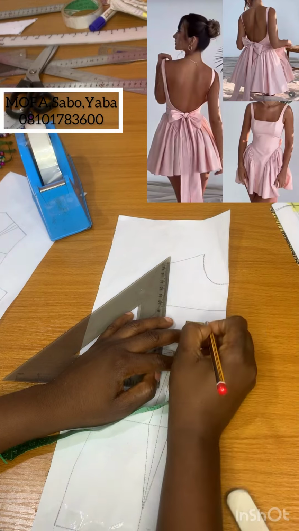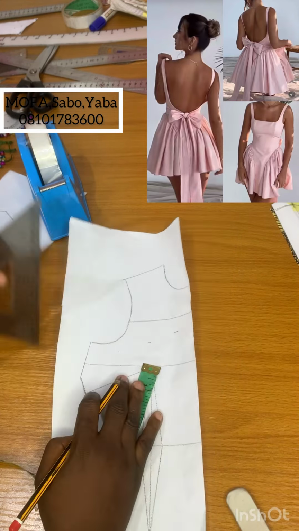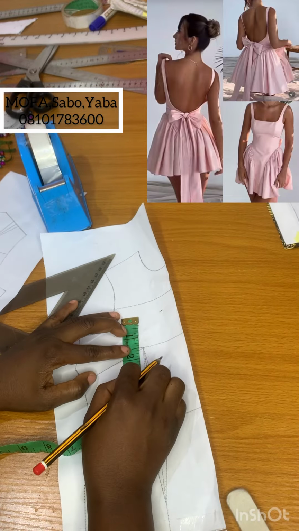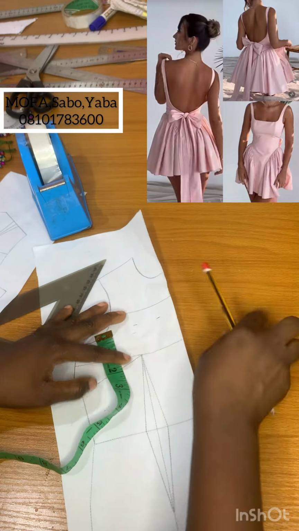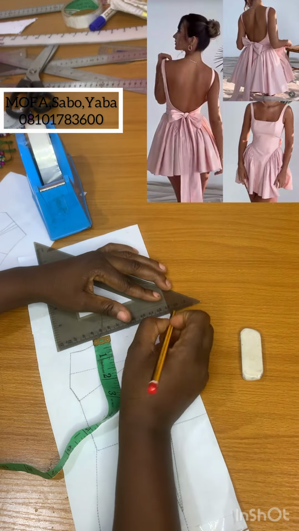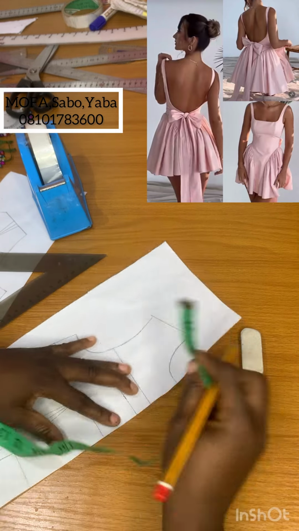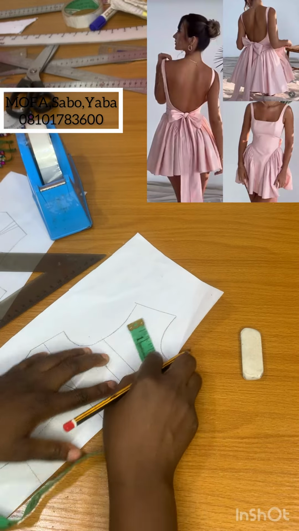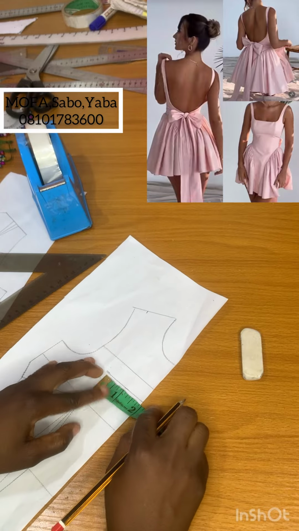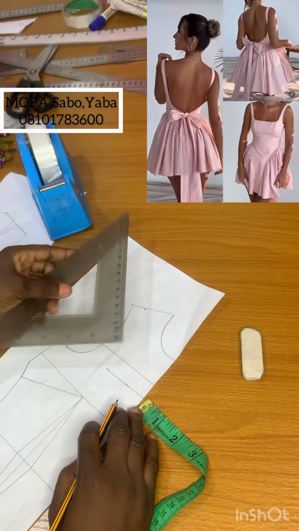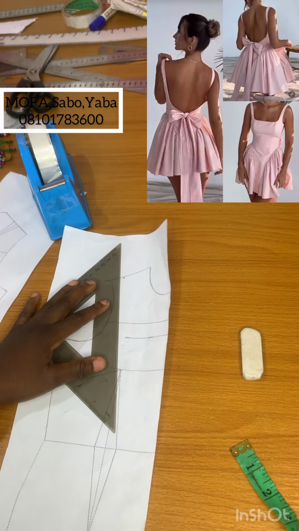To get the neckline for this dress, you're going to move up from the bust point, your bust radius plus 1 inches. You can also use your bust radius, but if you don't want your cleavage to show, please use your bust radius plus 1 inches to get the neckline of this dress. So now you're going to rule a straight line across that point. From your shoulder point, come in by 1.5 or 2 inches and connect this point to the bust point, the shoulder to the bust point.